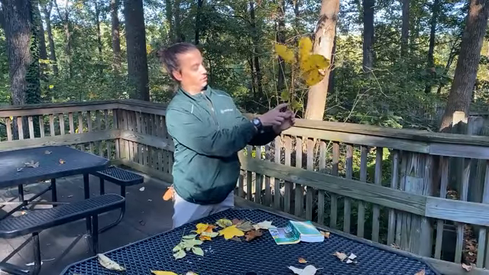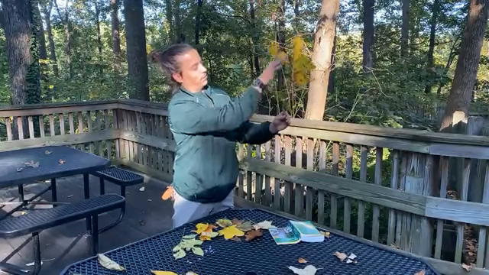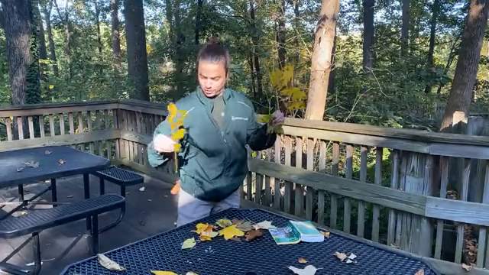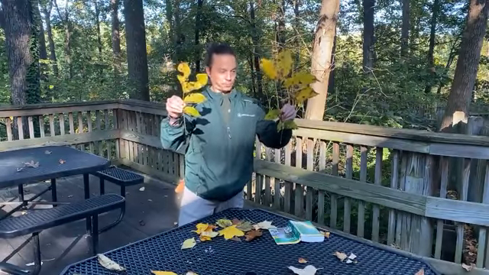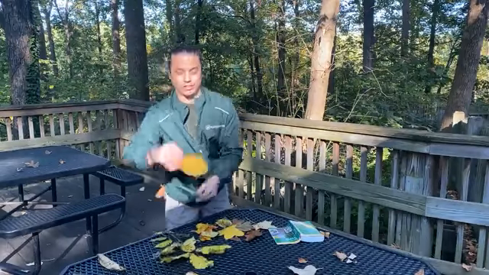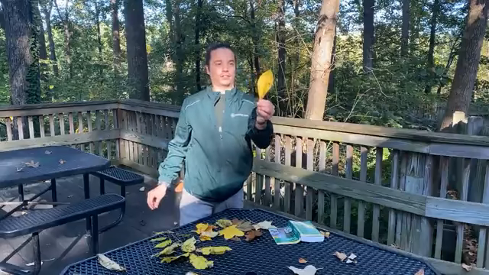So you have 1, 2, 3, and some of them have already fallen off. 4, 5, 6, 7, 8, 9. Alright? Here's another example. This one's starting to turn too. But it's a compound leaf. Alright? Different from a simple leaf. And here's one of the leaflets. This one's pretty yellow already from our hickory tree.